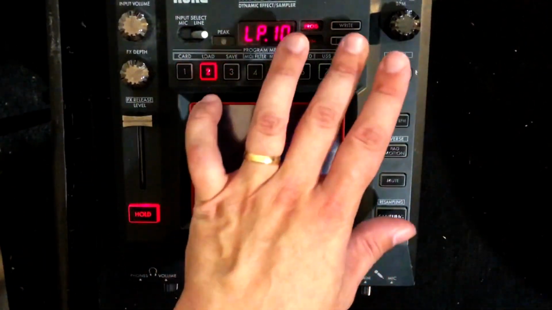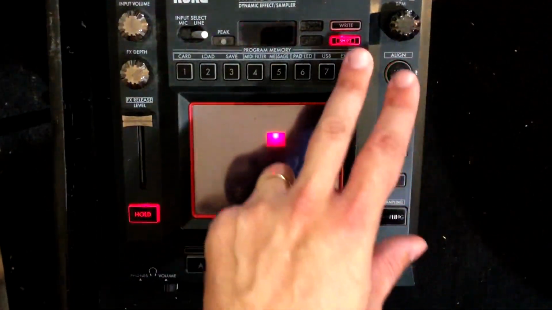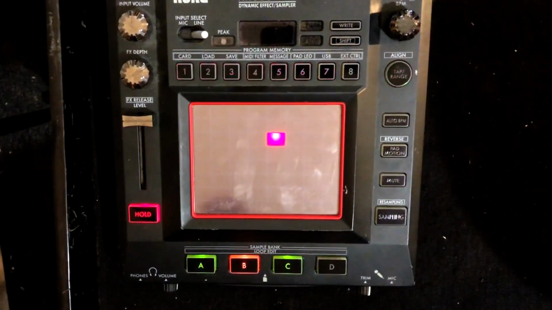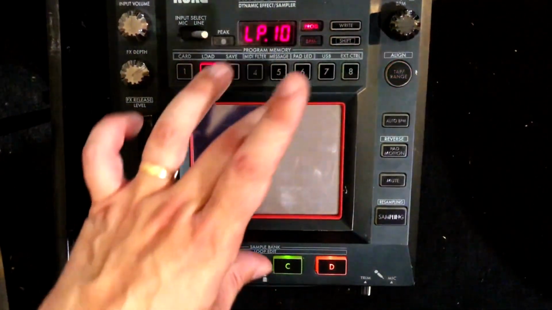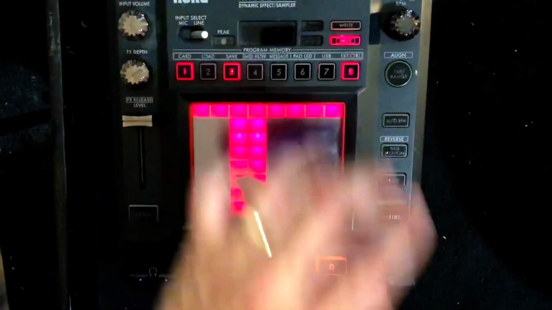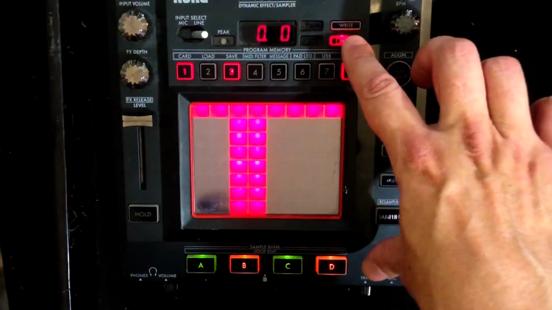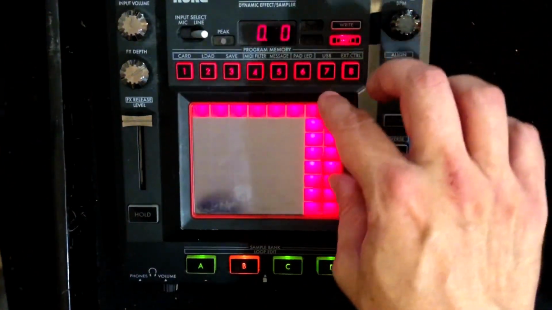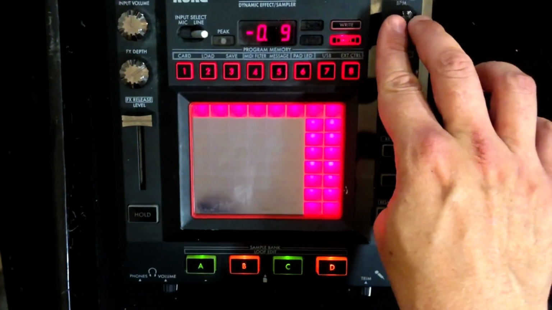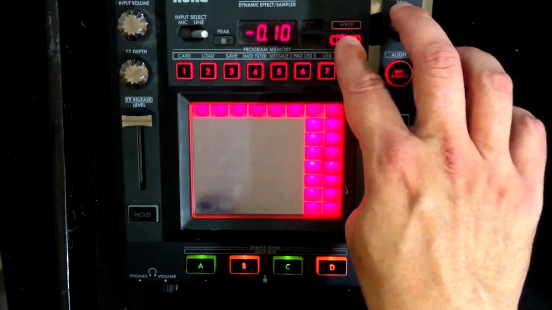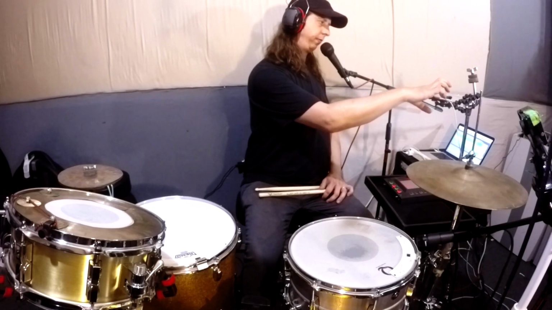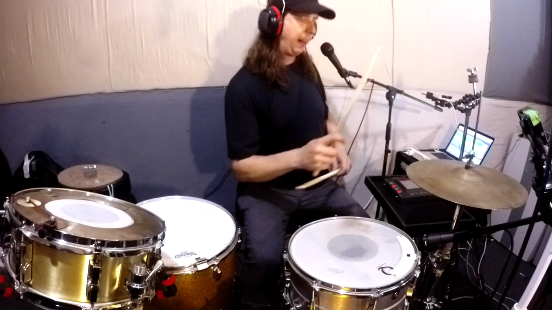Now I'm going to save that, shift sampling to D. Hold off. Turn back up the volume of B. Going to mess with the timing just a little bit. Get them a little closer. That's cool. And then you can start playing groove ideas over that.